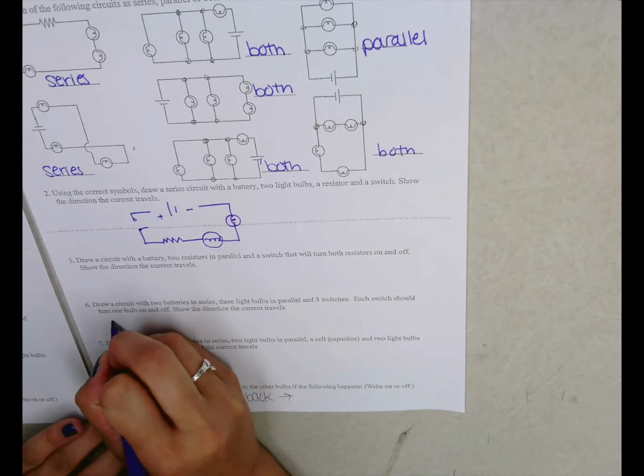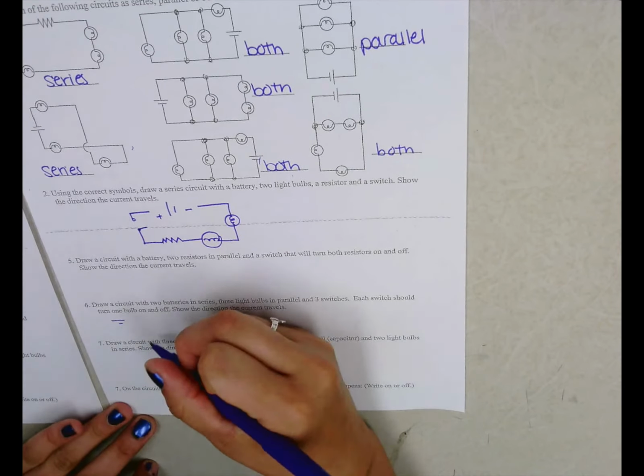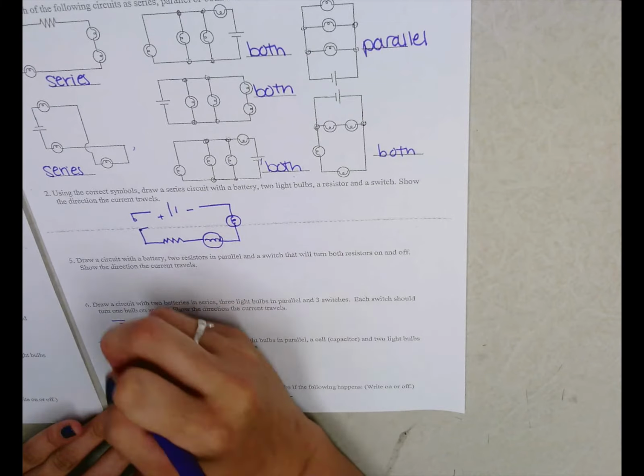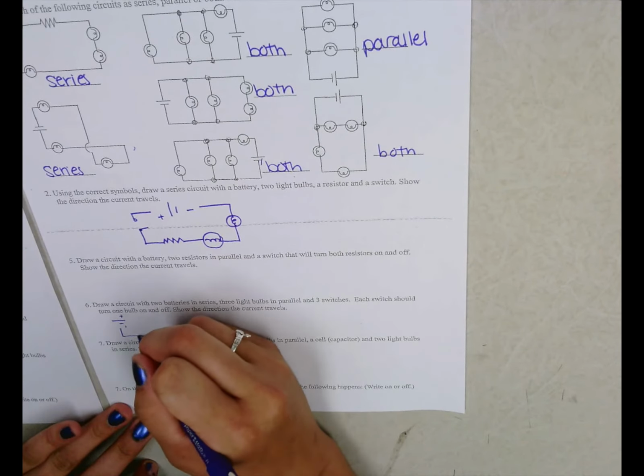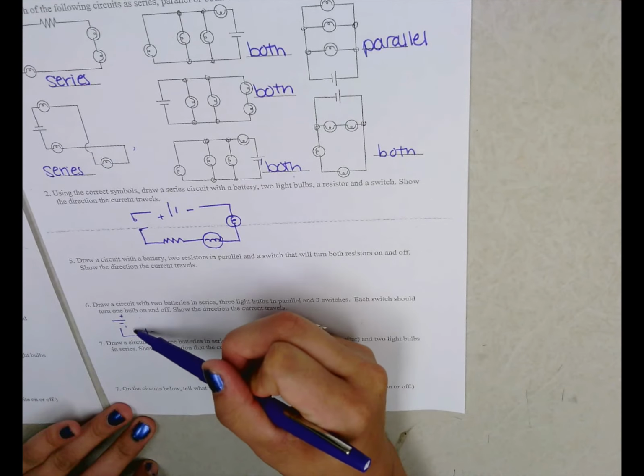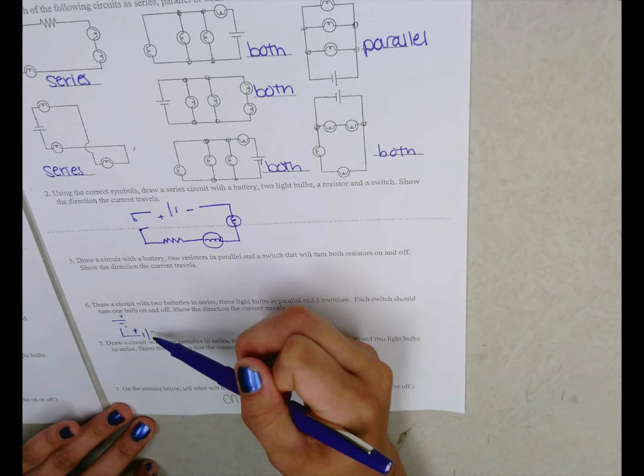Now, you can put 2 batteries right next to each other. You can put them on 2 different areas. So I'm just going to go ahead and draw a positive here and a negative here. And I'm going to have this battery go, and then I'm going to draw another battery. Notice how the positive is here, and it's the closest to the negative, and then the negative, okay?